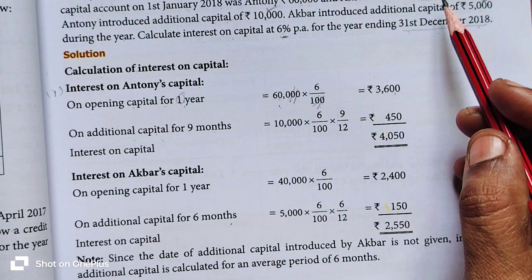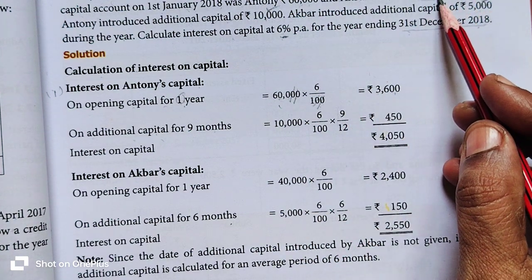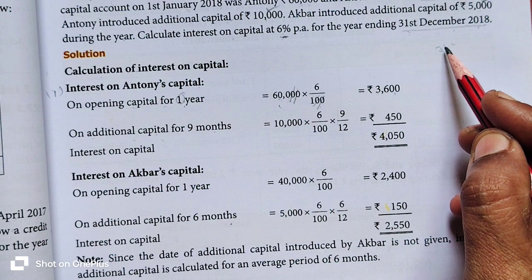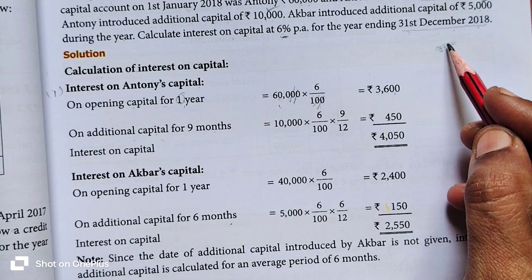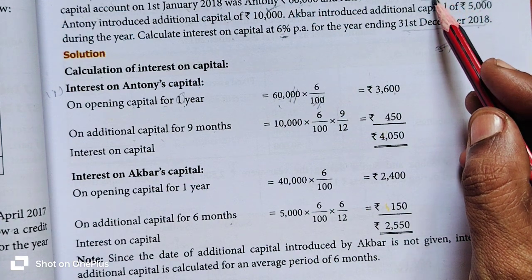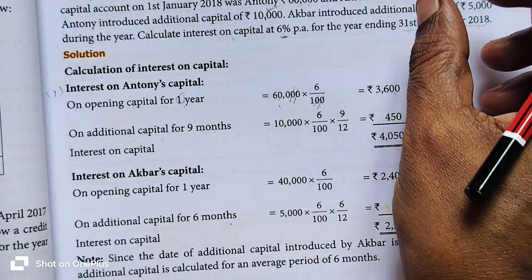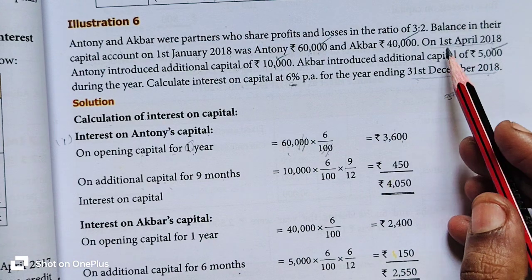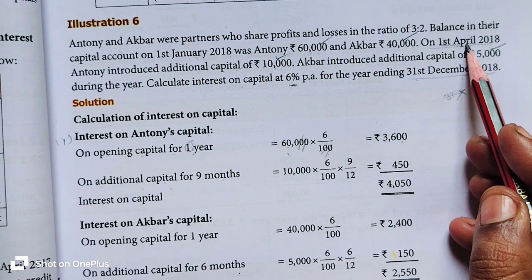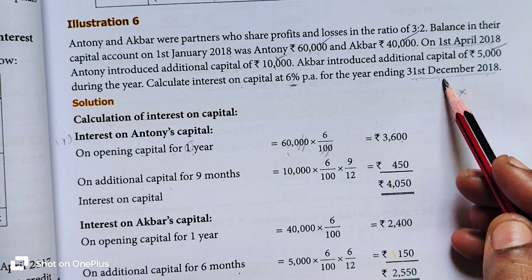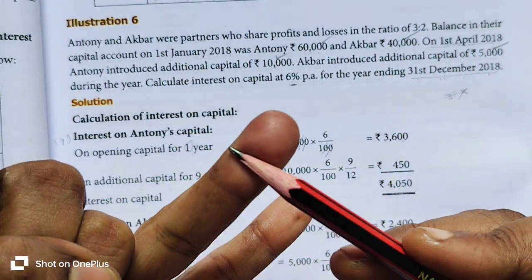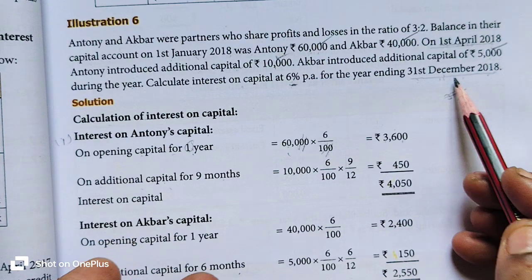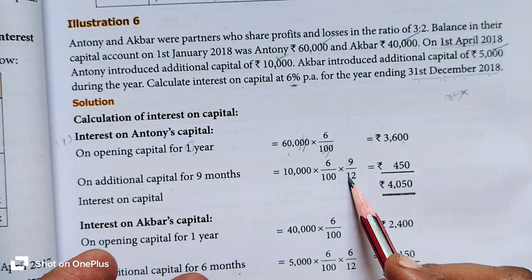How does it come? Listen, on 1st April 2018, 1st April means you have to take this whole April month. If they given 1st April, you have to take that April month fully, from April to 31st December. So April, May, June, July, August, September, October, November and December. How many months? 9 months. So 9 by 12, out of 12.